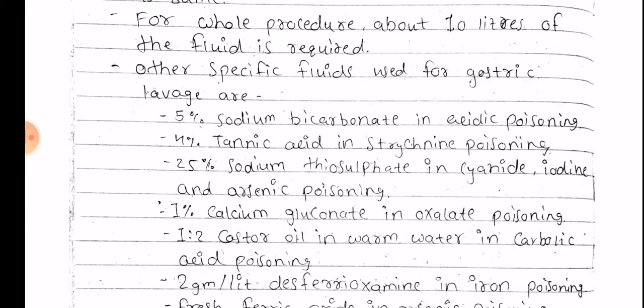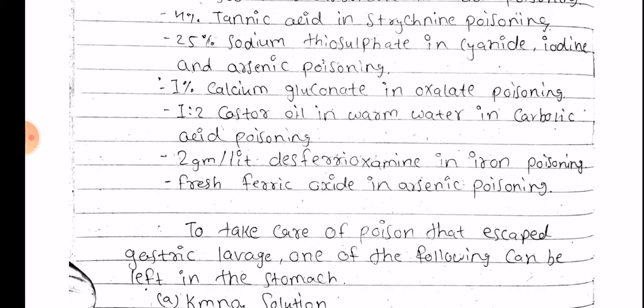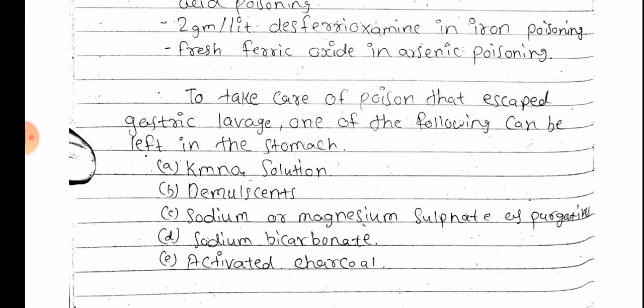Other specific fluids used for gastric lavage are 5% sodium bicarbonate in acidic poisoning, 4% tannic acid in strychnine poisoning, 25% sodium thiosulfate in cyanide, iodine and arsenic poisoning, 1% calcium gluconate in oxalate poisoning, 1:2 castor oil in warm water in carbolic acid poisoning, 2 gram per liter desferrioxamine in iron poisoning, fresh ferric oxide in arsenic poisoning.